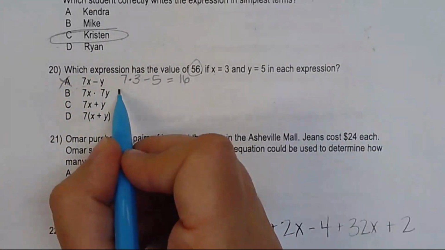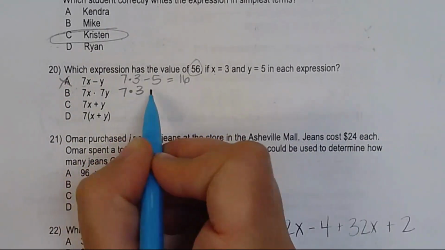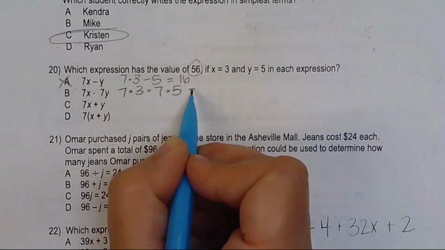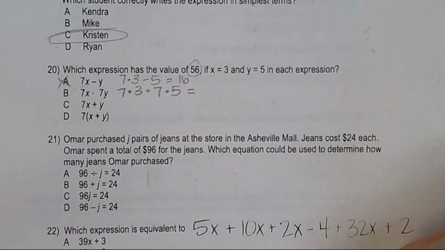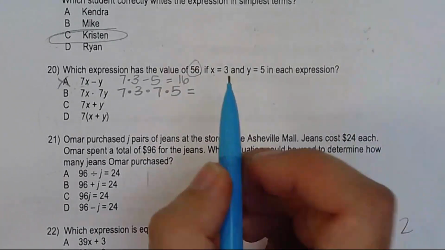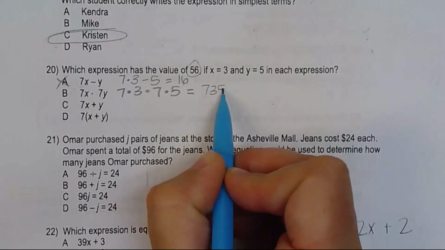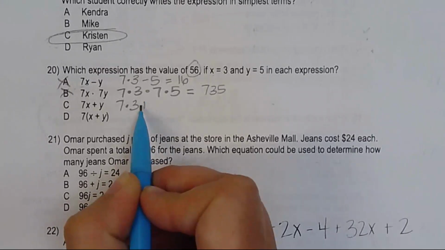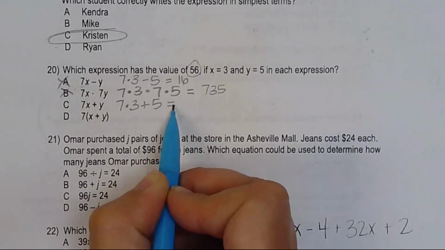This one says 7 times 3 times 7 times 5. It's all multiplication, so solve it left to right. 7 times 3 plus 5 is 26.